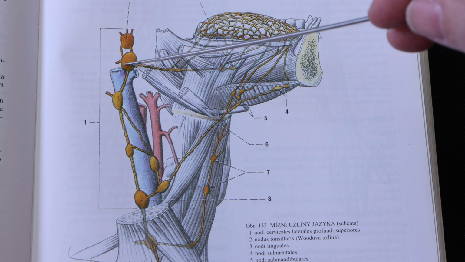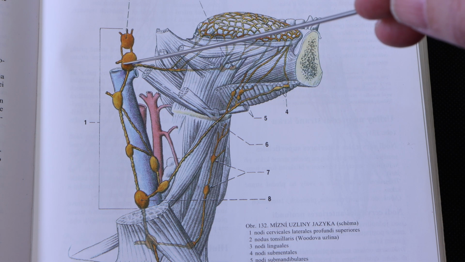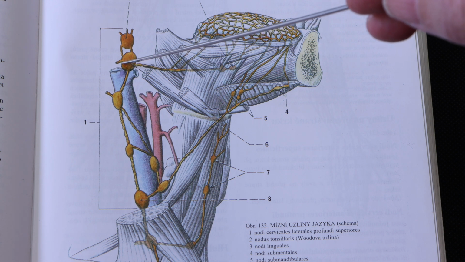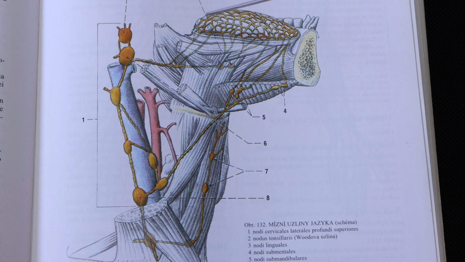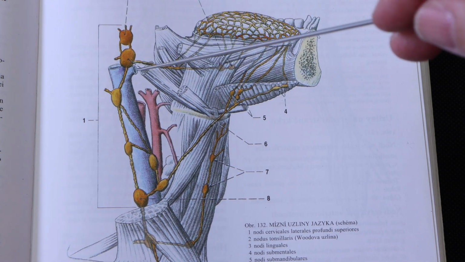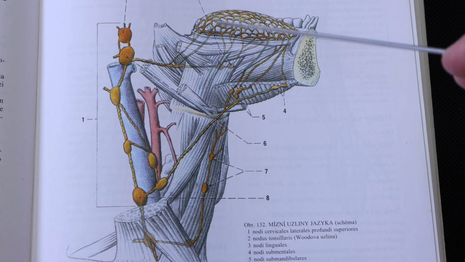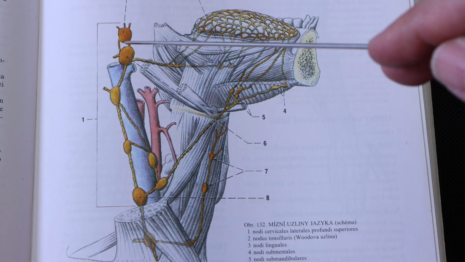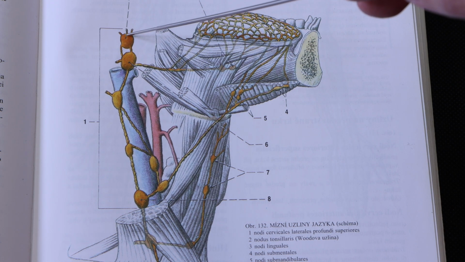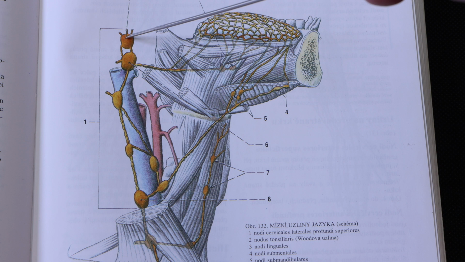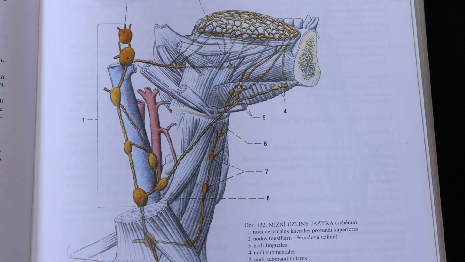which also belongs to the deep cervical lymph nodes, and it has a specific name, the jugulo-digastric lymph node or Kittner lymph node. It receives the lymphatic drainage from the posterior one-third of the tongue. Immediately above the Kittner or jugulo-digastric lymph node is the tonsillar lymph node or Wudo lymph node, which receives the lymphatic drainage from the palatine tonsils.